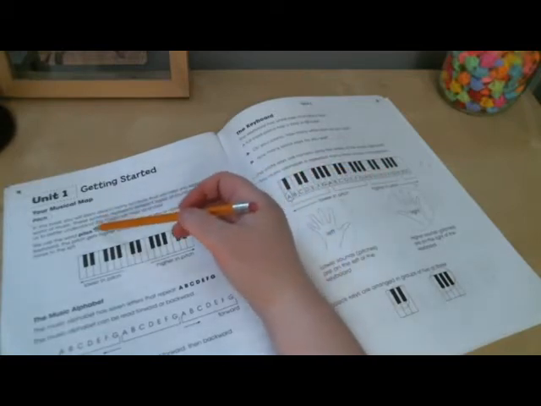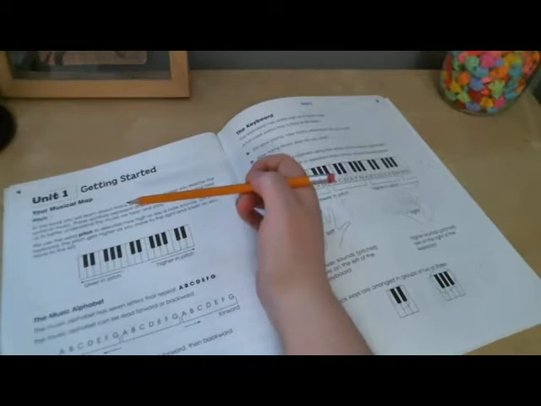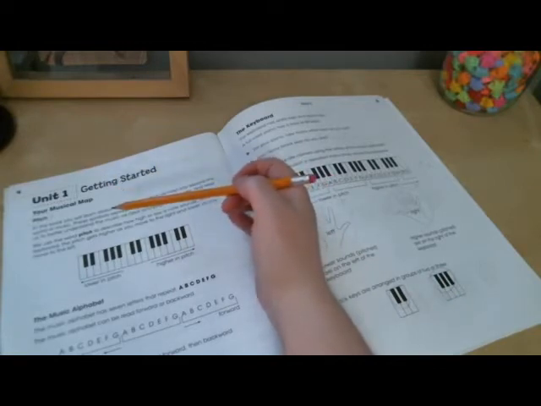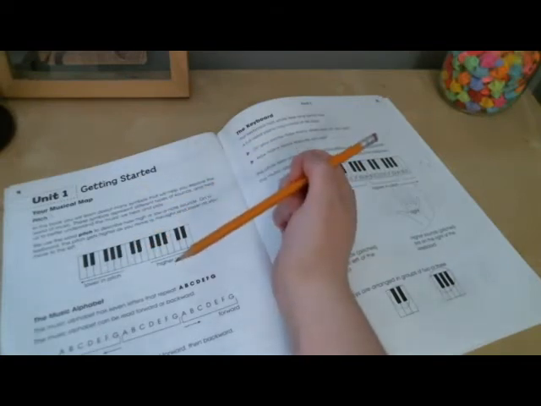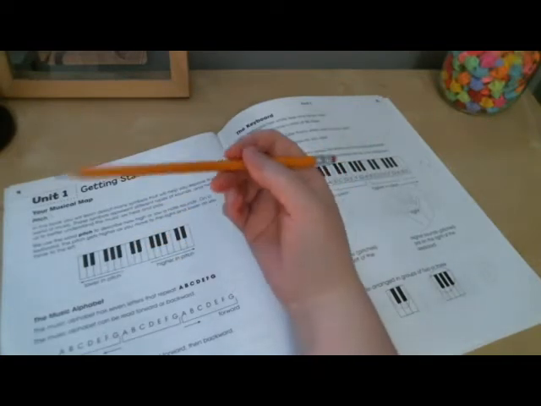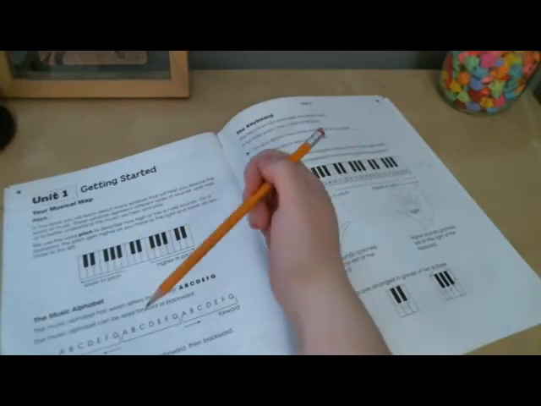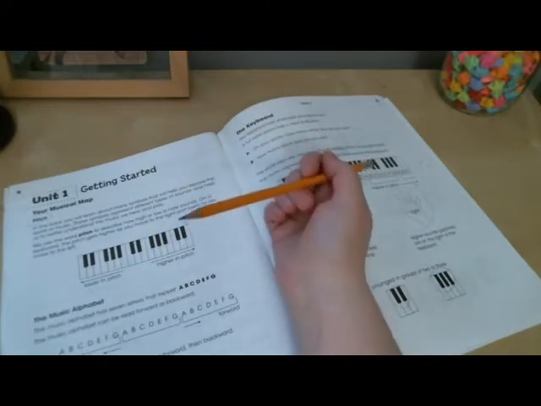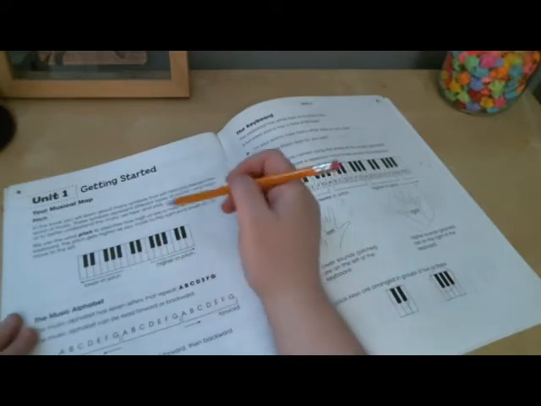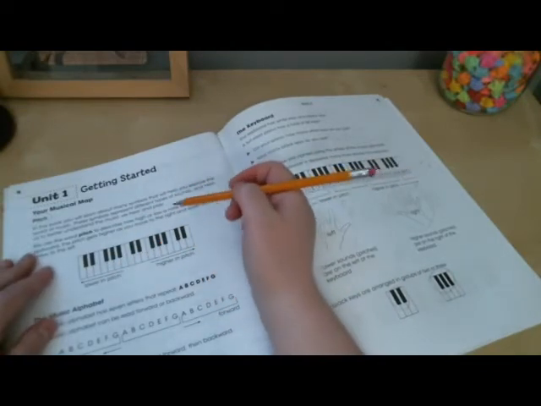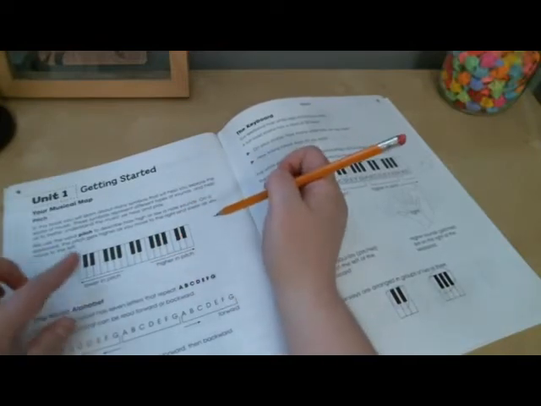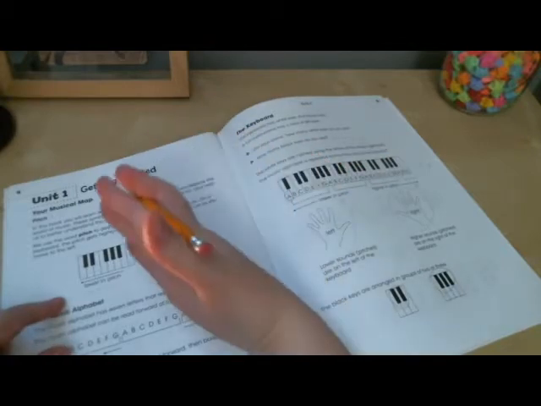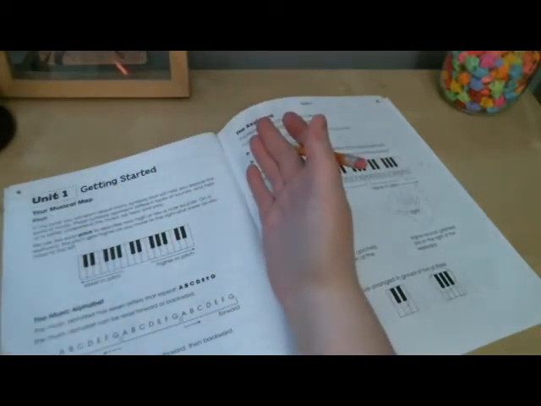So when we use the word pitch, we're using it to describe how high or how low a note sounds. Something that's very high, we would say it has high pitch, and something lower has a lower pitch. On a keyboard, like we have here, we can see that the pitch gets higher as you move to the right of the keyboard and lower as we move to the left. So we often talk about up to the right, down to the left.